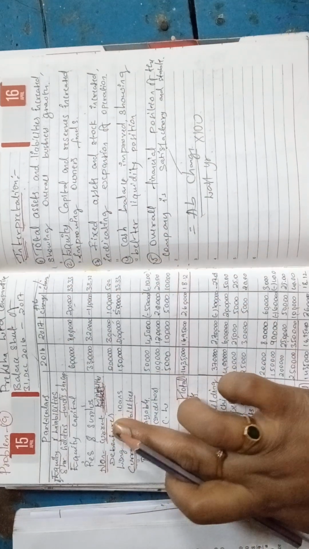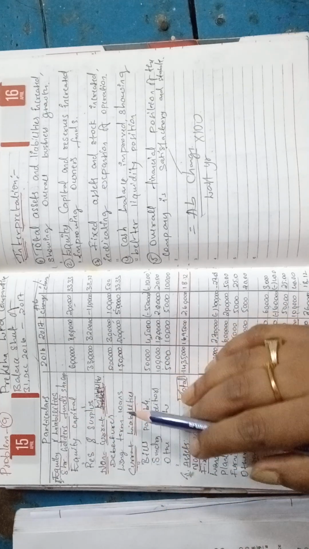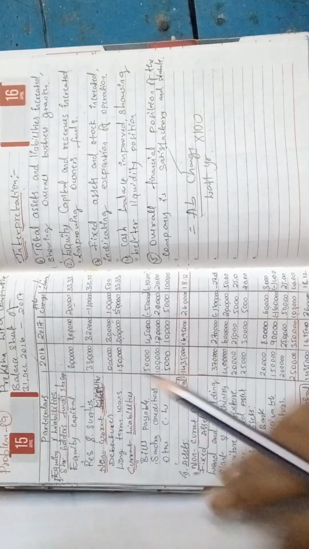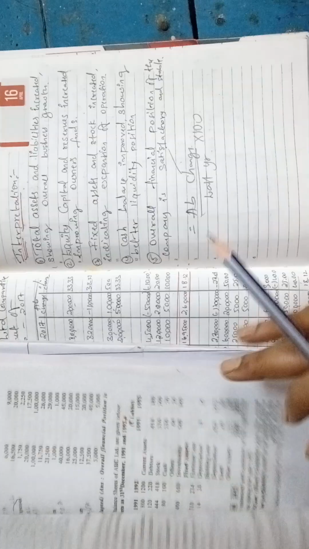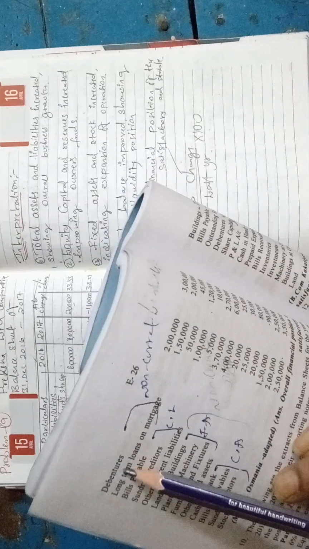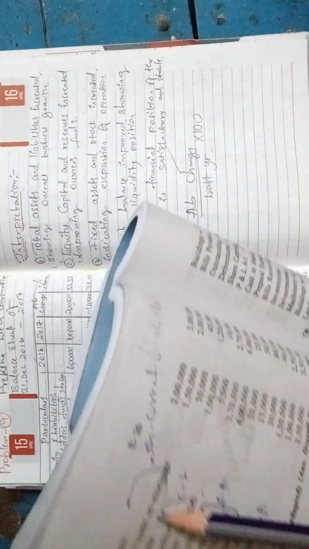First, you see equity capital is given, and then reserve and surplus. After that, debentures come under non-current liabilities, along with long-term loans or mortgage.